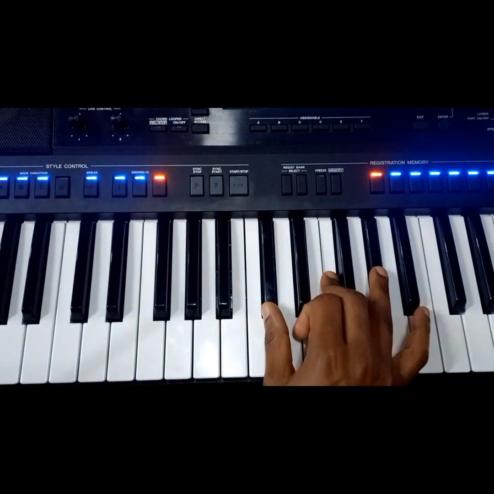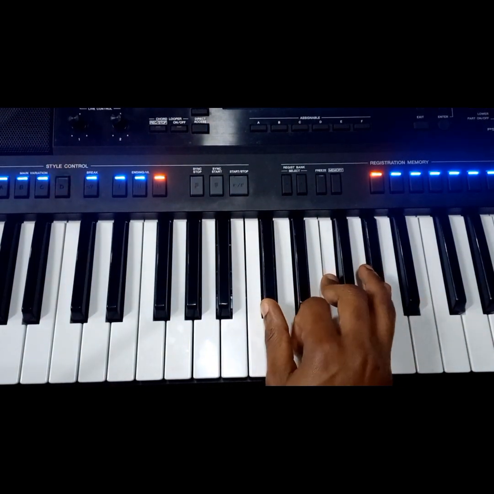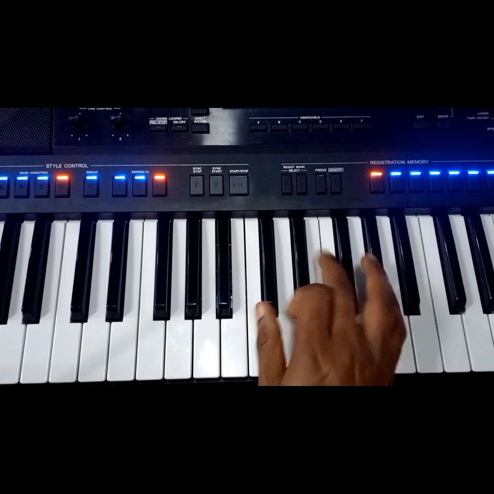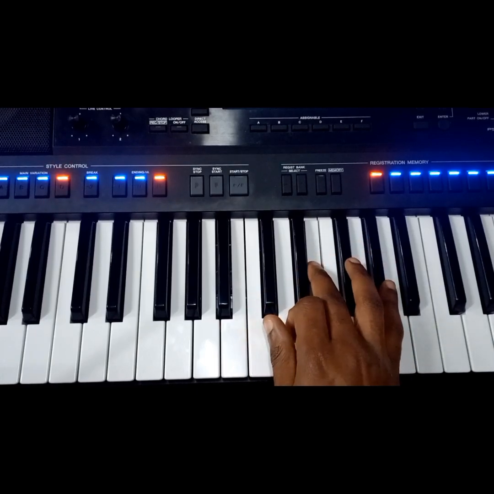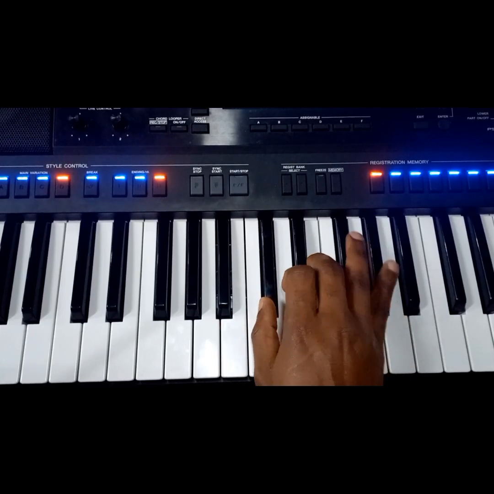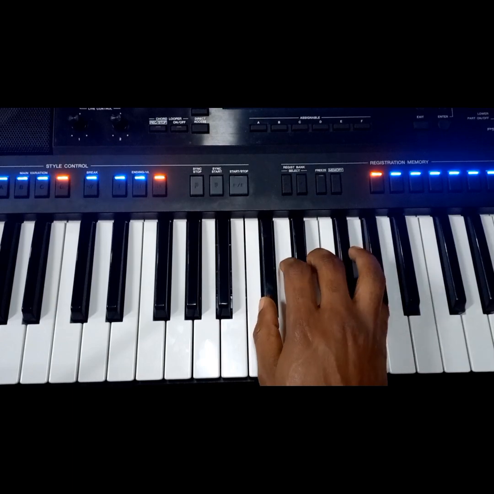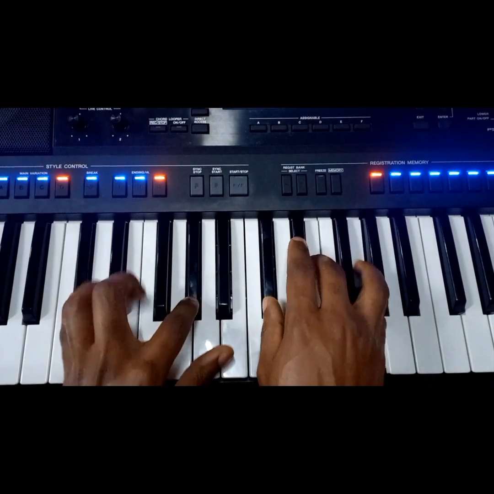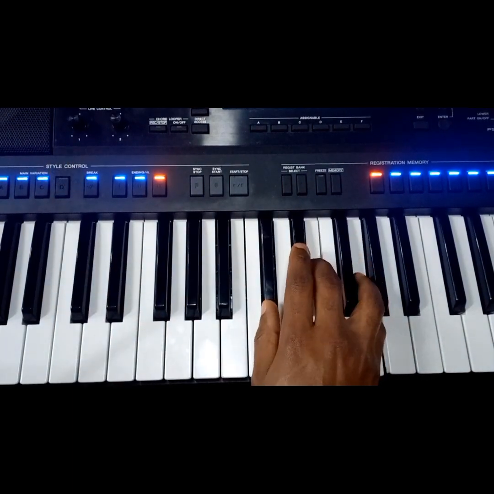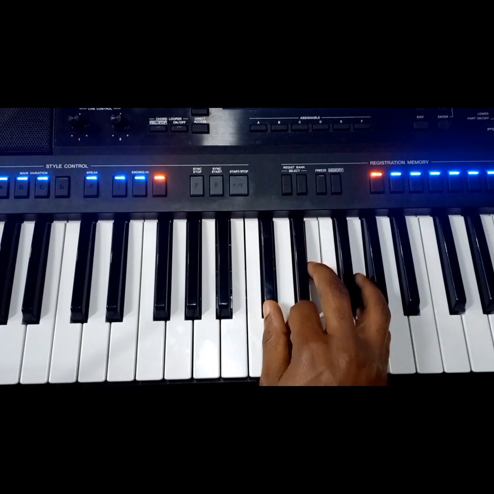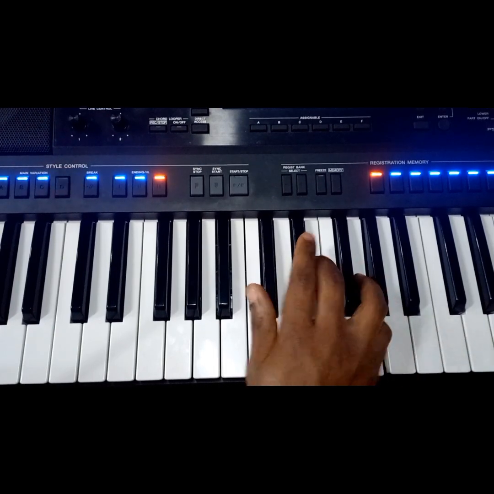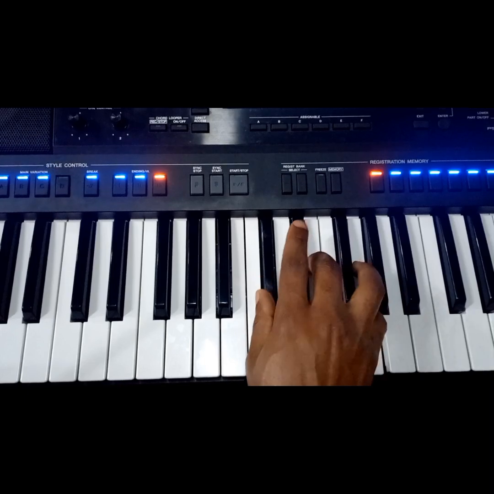I want us to construct a C sharp diminished chord. So we flatten the third, it comes to an E, and then we flatten G sharp, it comes to G. So that means we play a C sharp diminished triad by playing C sharp, E, and G.